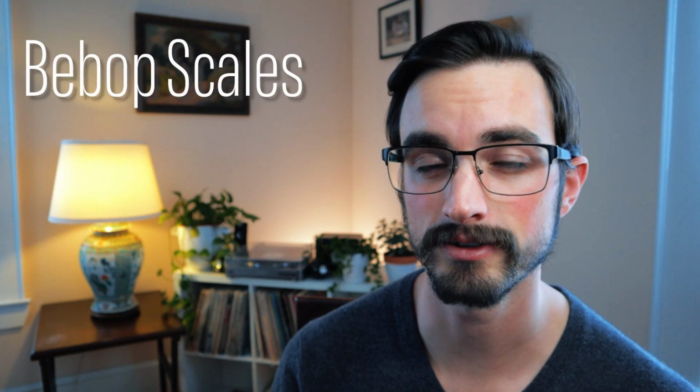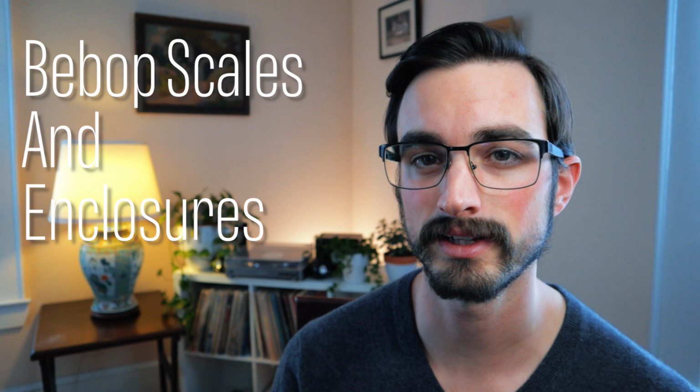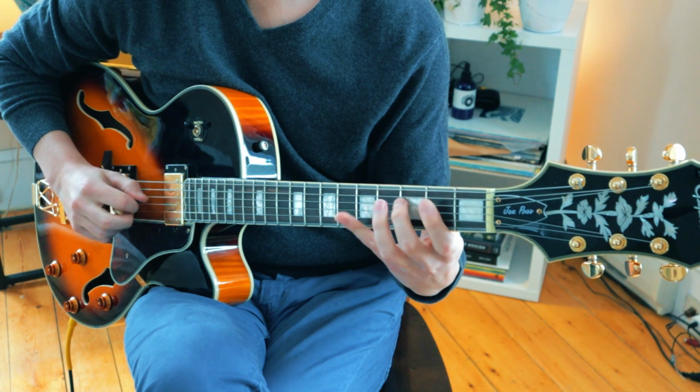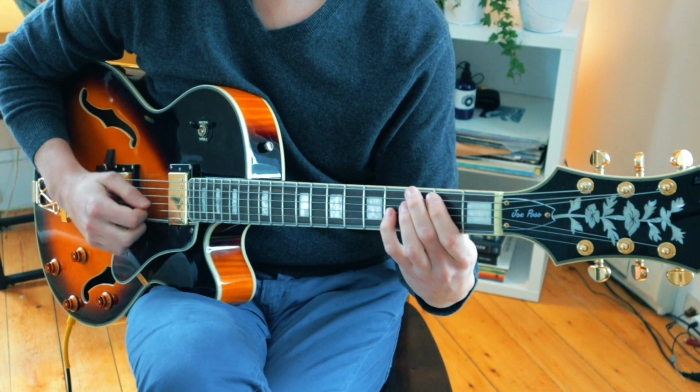If you want to play bebop lines on guitar, then you should know about bebop scales and enclosures. It's how we take something like this and turn it into something like this.